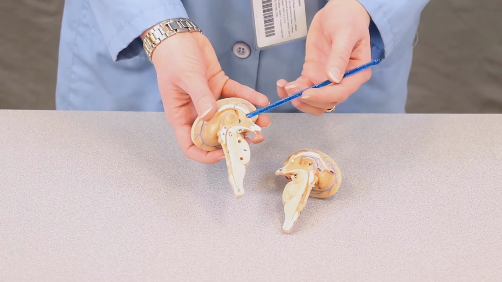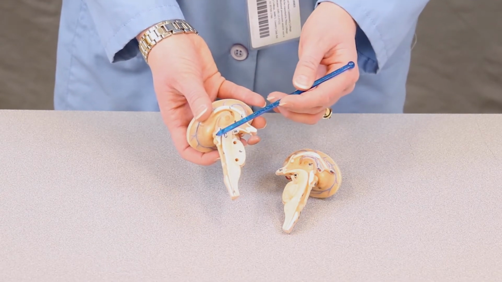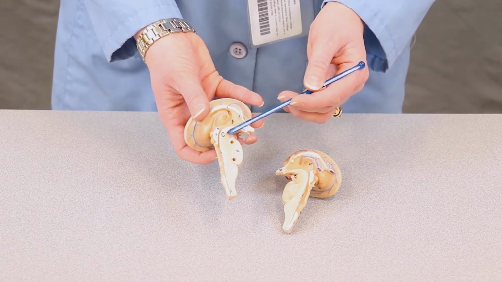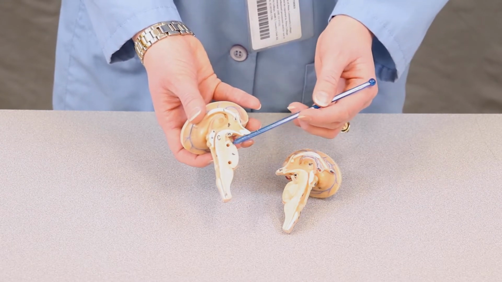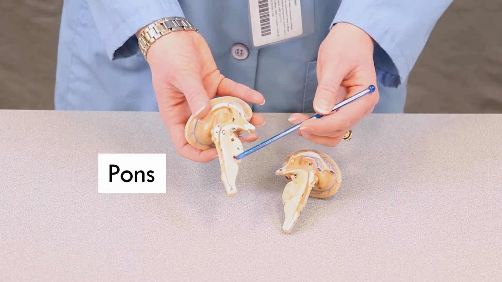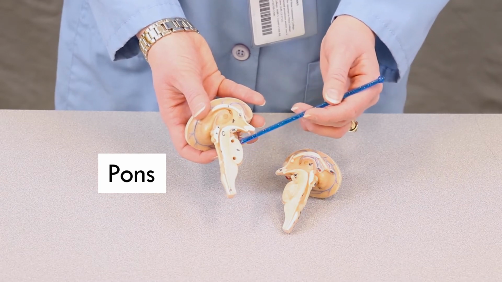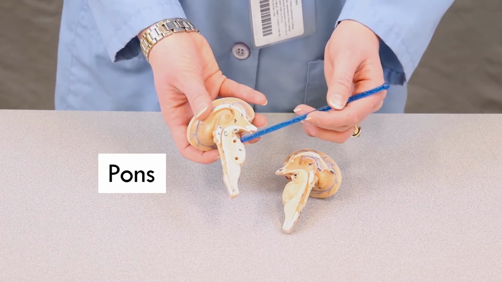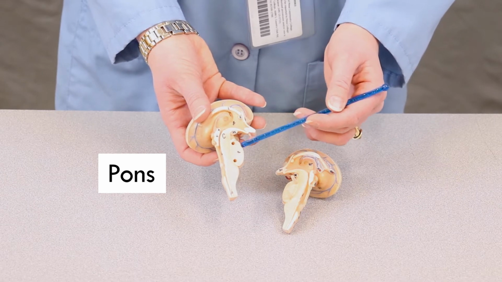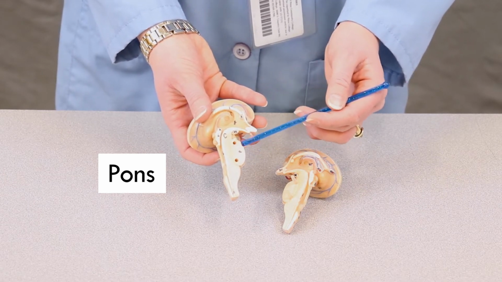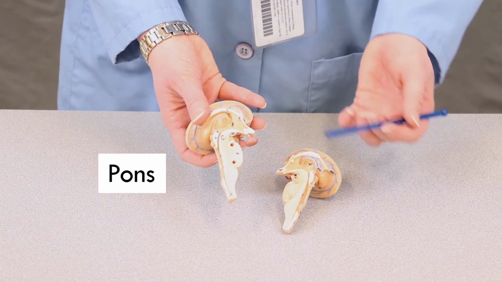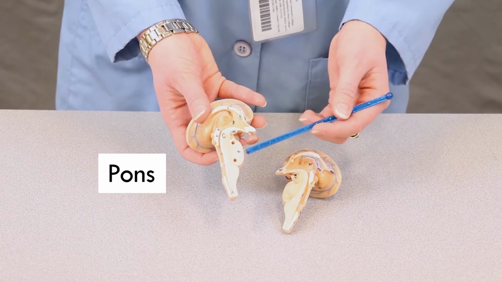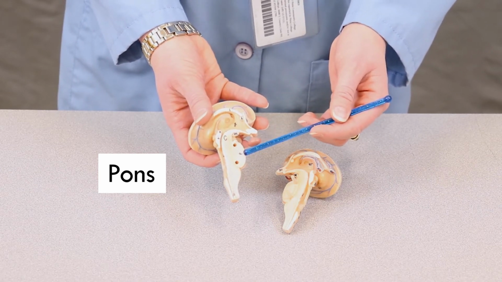Okay, so moving down, we talked about the midbrain right here. Moving down, the next part of the brainstem is the pons, which is right here, and which has this nice big bulge towards the anterior. That's a great landmark for you. If you're looking at a sagittal section of the brain and you're trying to orient yourself, look for that big bulge of the pons.